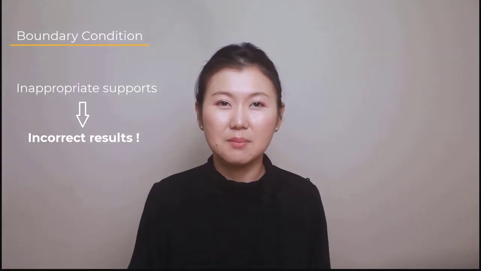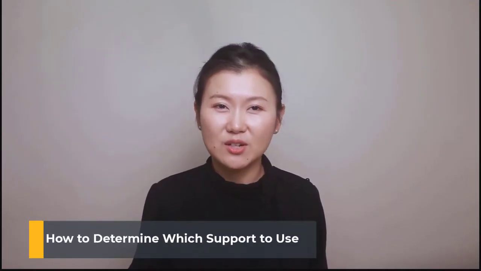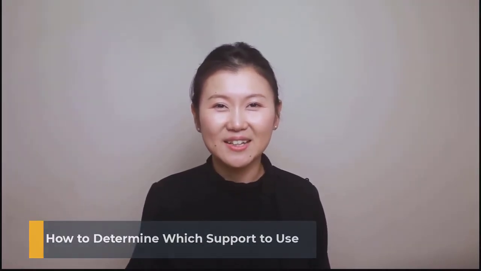However, for boundary conditions, it's another story. If an inappropriate boundary condition is used, the simulation may be far from correct. In many cases, the choice of boundary conditions can entirely change the nature of the problem we're solving. Hence, it is important to give proper thought to the choice of the supports for the model. Given a simulation problem to solve, determining which support to use can be the very first step in our thinking process. This video will help you to understand the different support types so that you can determine which support to use for different situations. Now, let's get started.